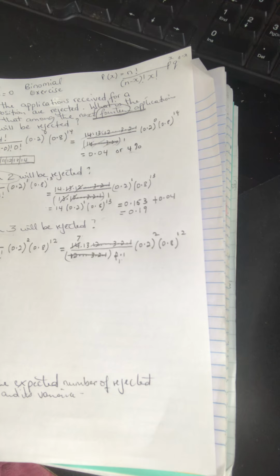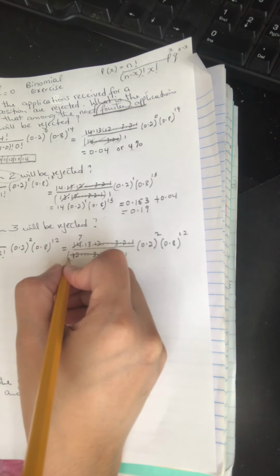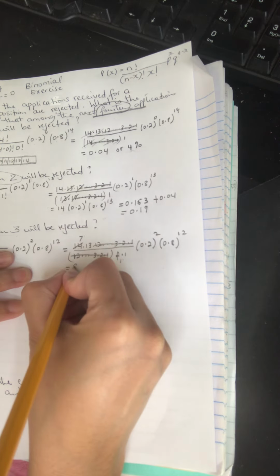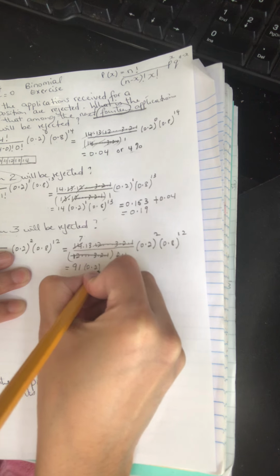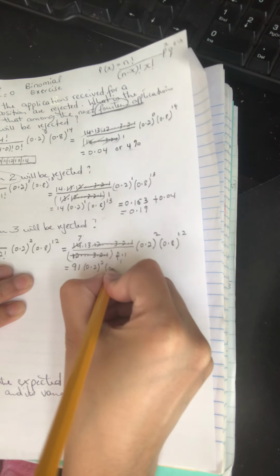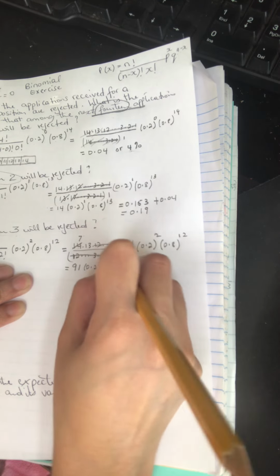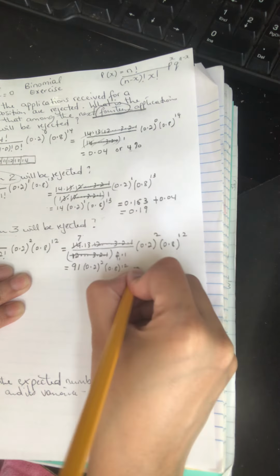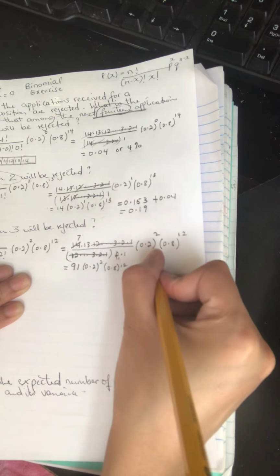Then we calculate that, and we get, this part, just get this one out of the way. Okay. And when you put this into your calculator, you should be able to get 0.25.